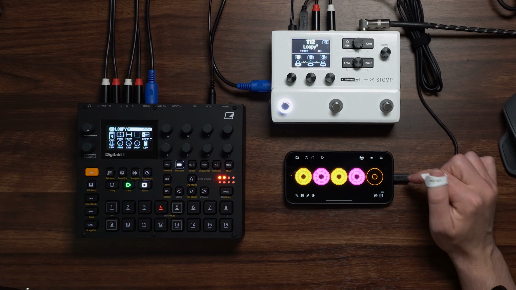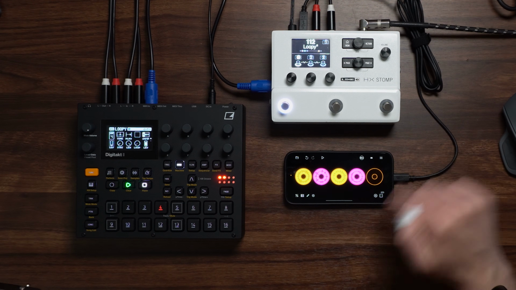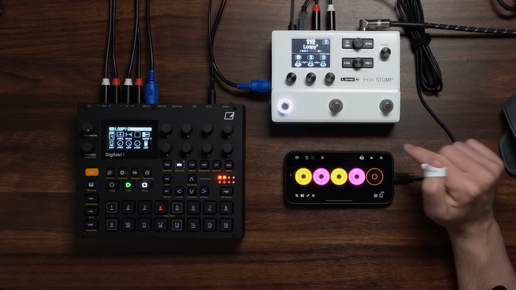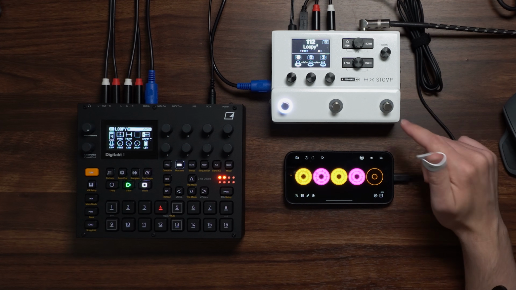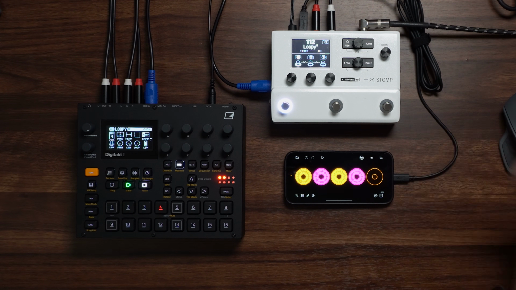And it's so crazy that with one simple USB cable, I'm sending audio back and forth between the HX Stomp and my phone, and I'm sending MIDI back and forth. I mean, I could assign one of these foot switches to start and stop recordings. There's so much you could do. My mind is kind of blown by this.